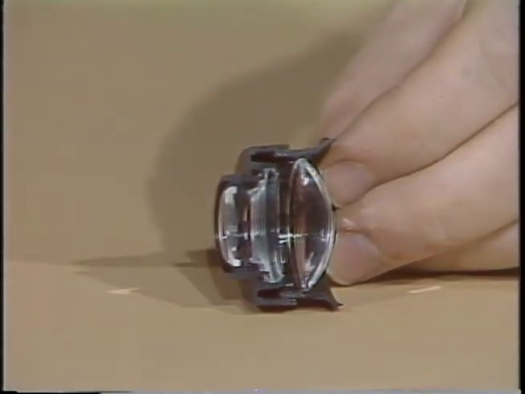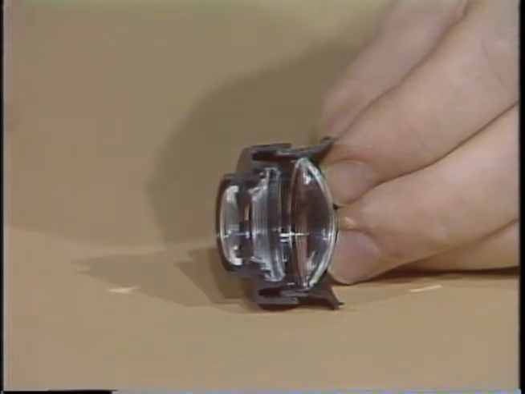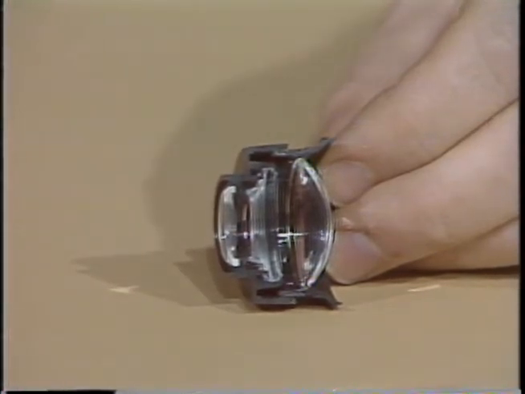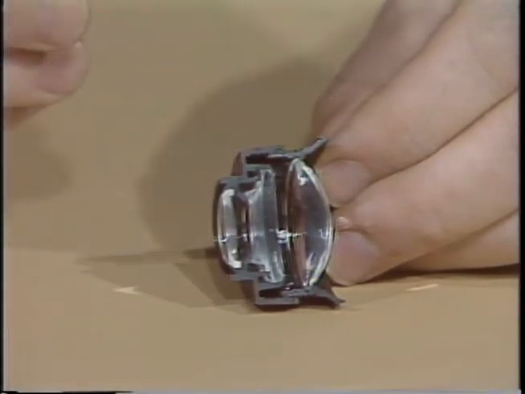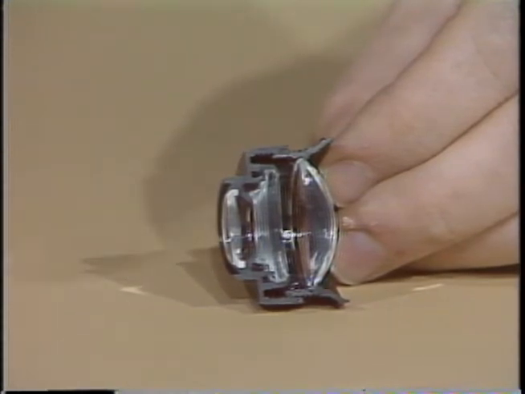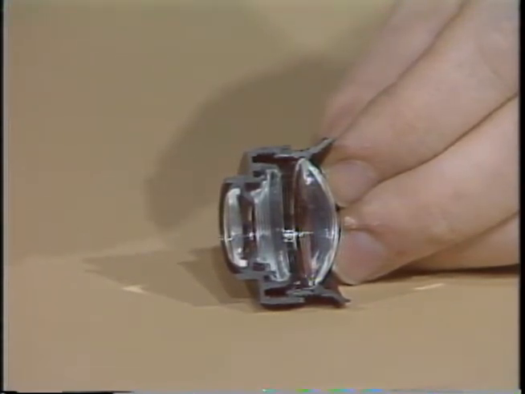Lenses have 5, sometimes 10, or even 15 separate elements, each a different shape, each a different size, and the purpose of all of those elements is simply to make sure that the image focused on the film is as sharp and as distortion-free as possible.